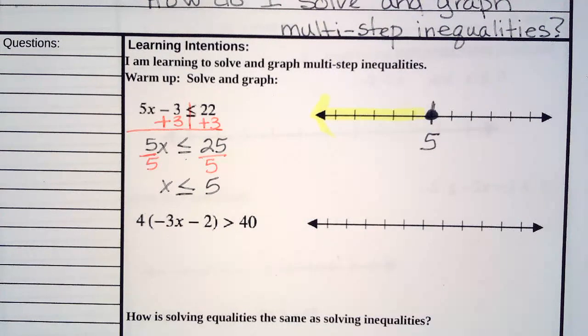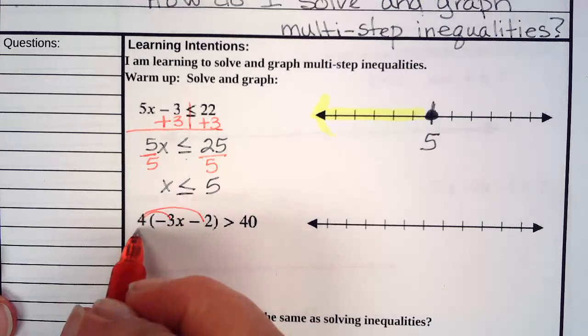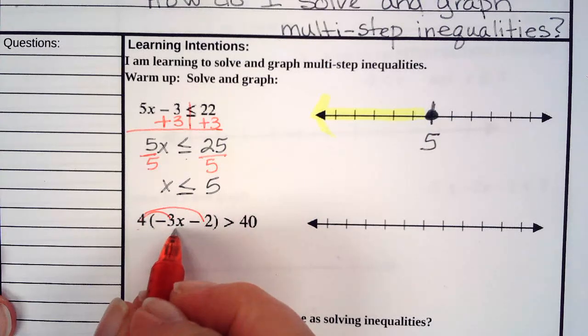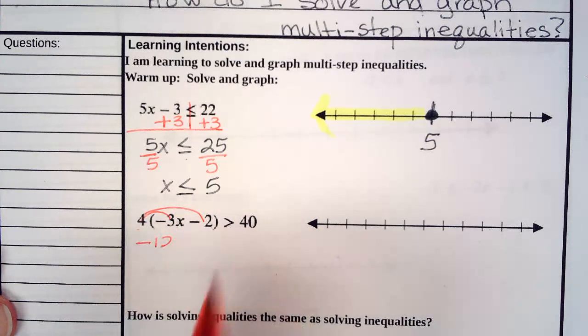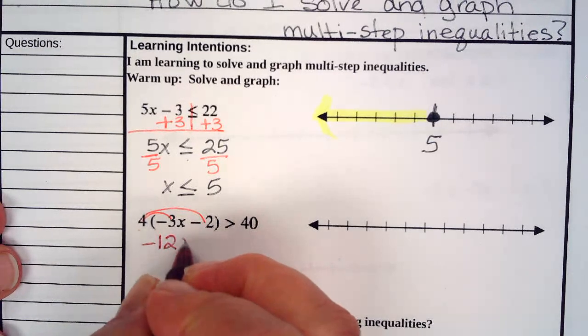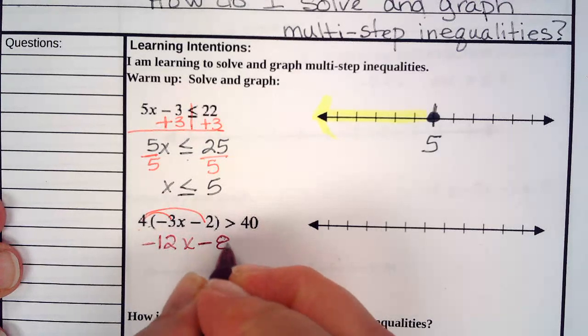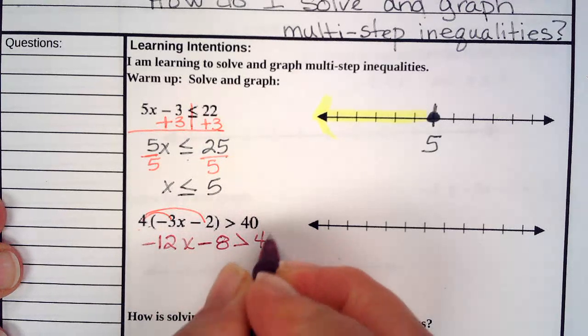For the next one, what do we do first? Well, we've got to distribute. 4 times negative 3x, negative 12x. 3 times negative 4 is negative 8. Is greater than 40.